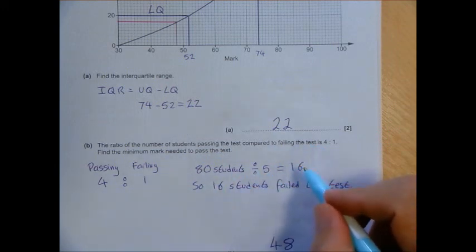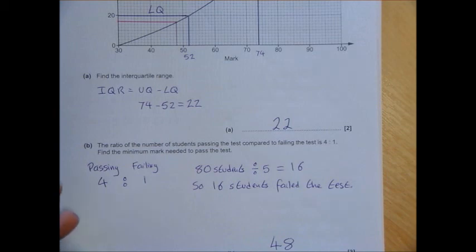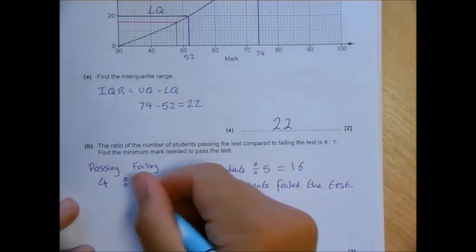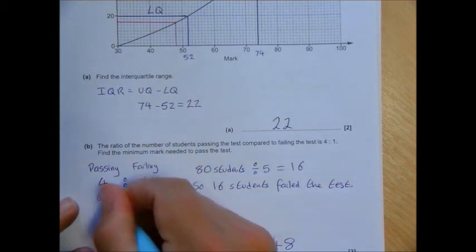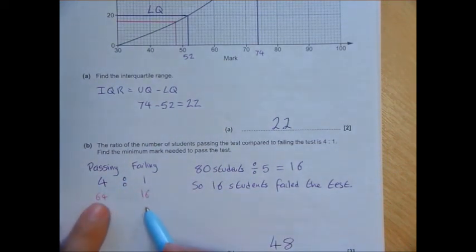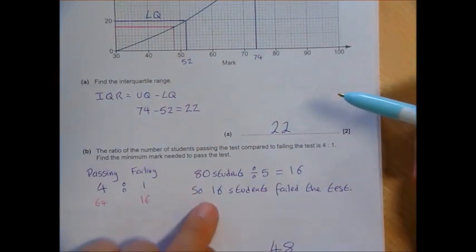So that tells me 16 people failed the test. So 16 there, and 4 lots of 16, which is 64 people, passed the test. You don't actually need those numbers there, but it's interesting to know. So 16 students failed the test.